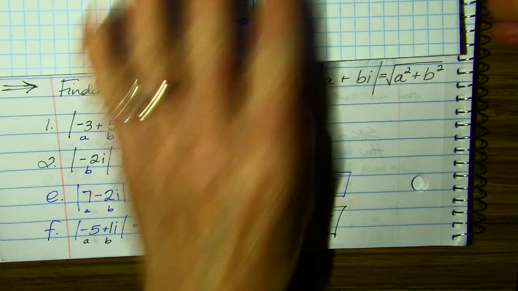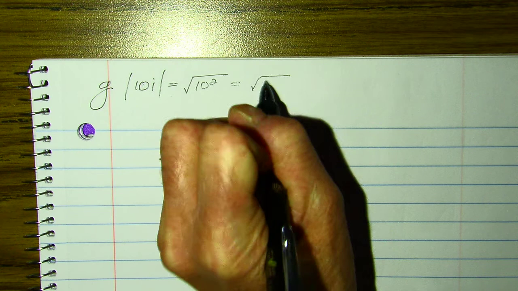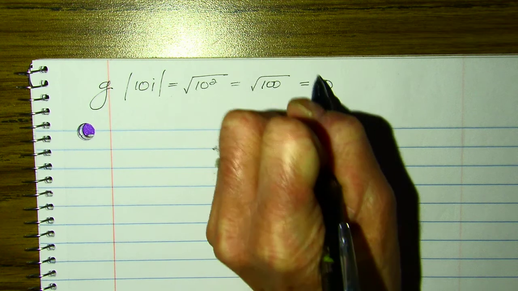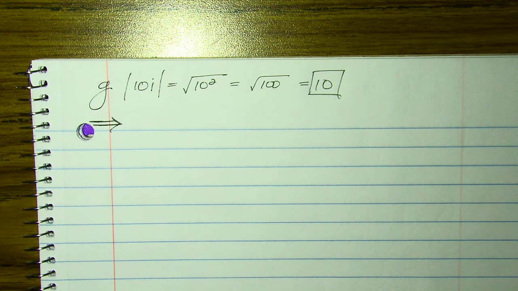Okay. One more before we move on, there are 2 other parts to this section. And so G, they'd like the absolute value of 10i. So again, all I have is 10 squared, which is the square root of 100, which is 10. All right, moving on to the second part, or third part of our notes.